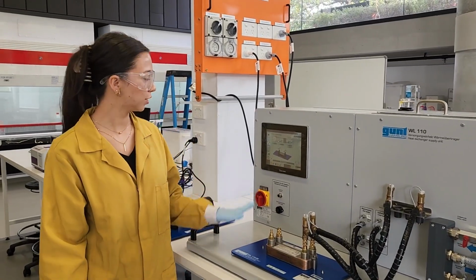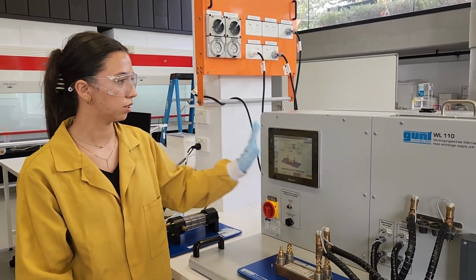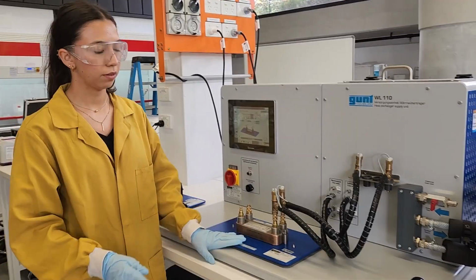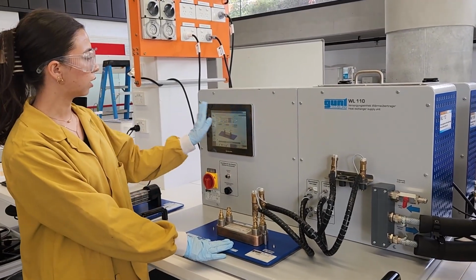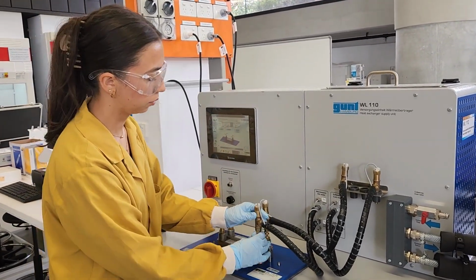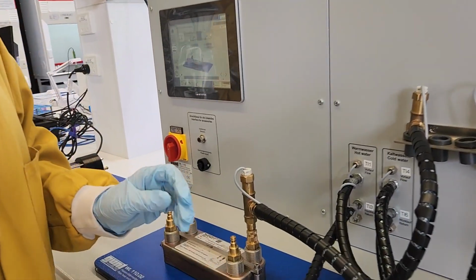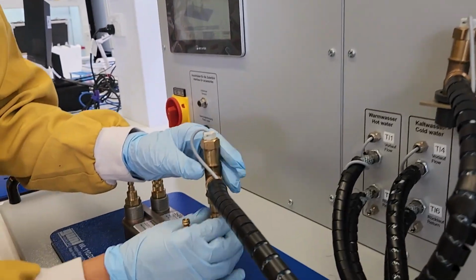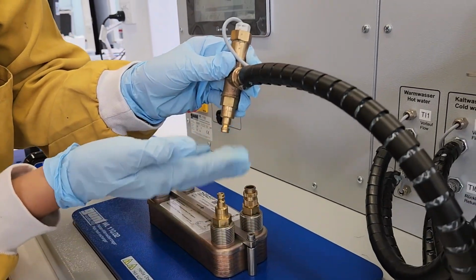I'm Juanita, and I'm going to show you how to use this machine to collect the data from the shell and tube heat exchanger. So if you have another heat exchanger connected, just make sure everything's turned off, and you can simply remove the valves and disconnect them by either pulling the string up or down. And don't worry, because no water is going to come out of there.